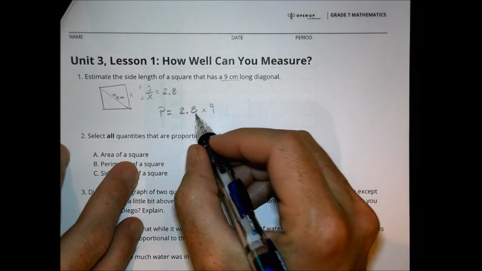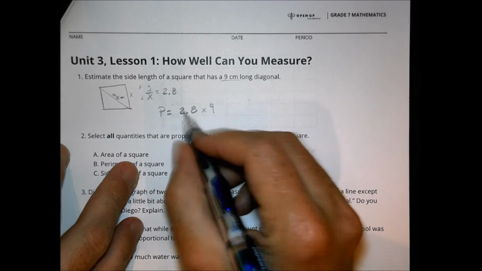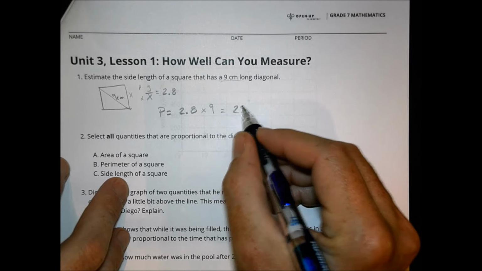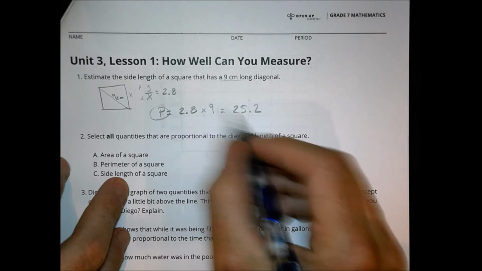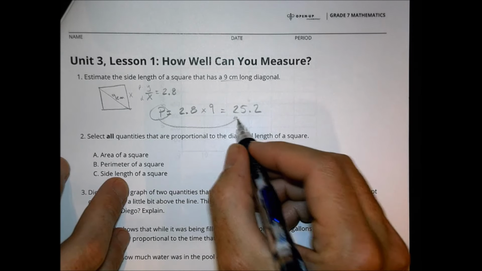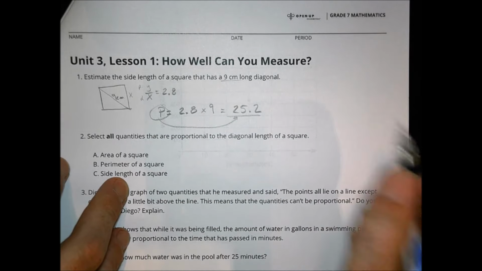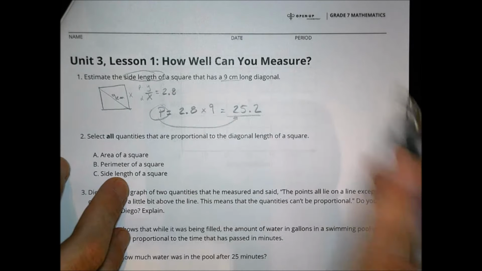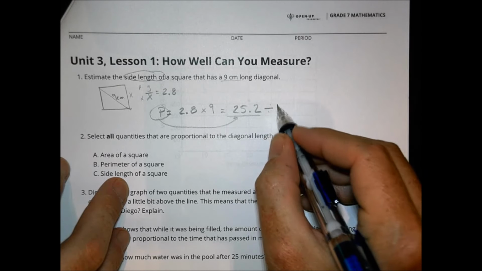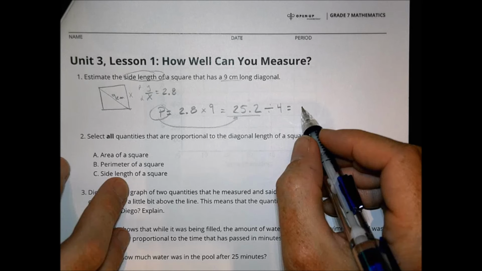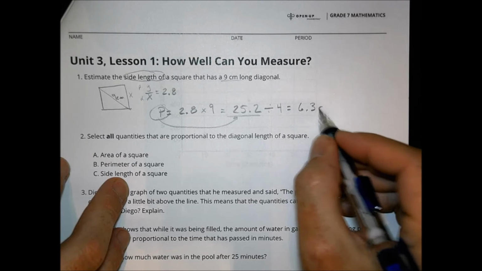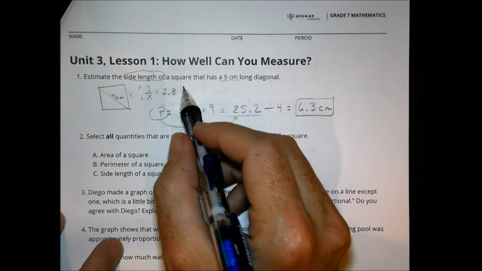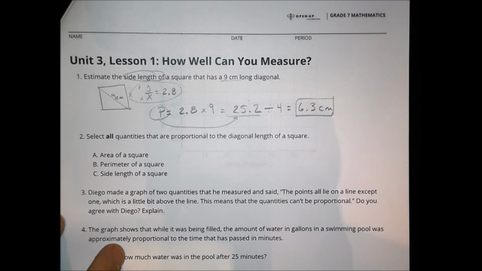So we have 2.8 times 9 to get the perimeter. All right, 2.8 times 9 is equal to 25.2. That's the perimeter, 25.2 centimeters. But it wants to know the side length of the square, and I have 4 of those, so I need to take that perimeter and divide it by 4. When I do that, I end up with 6.3 centimeters for one side length. Again, I had to use that 2.8, that constant of proportionality from our lesson, in order to solve that one.